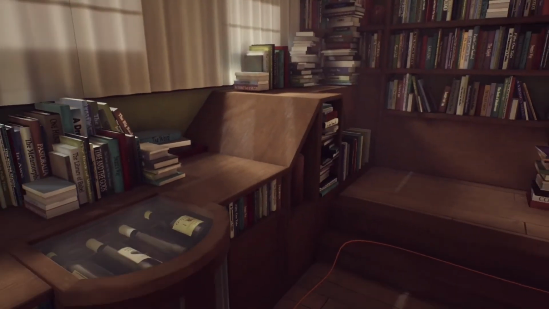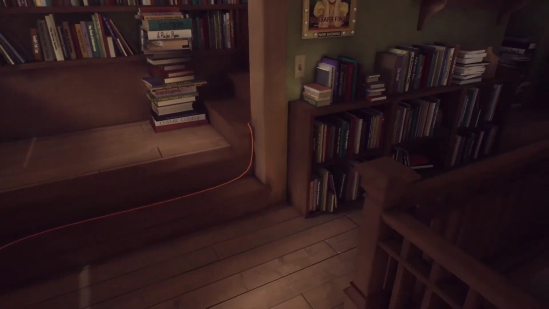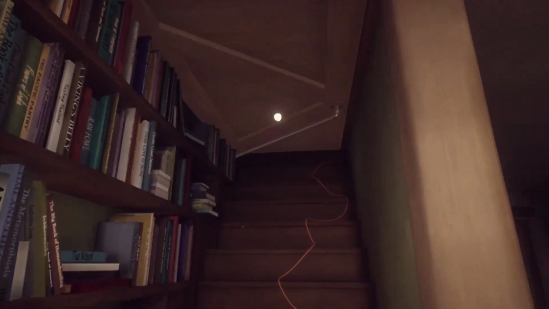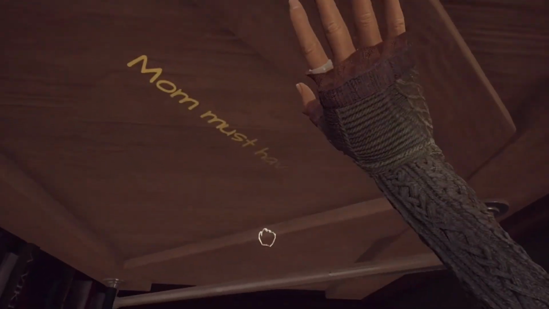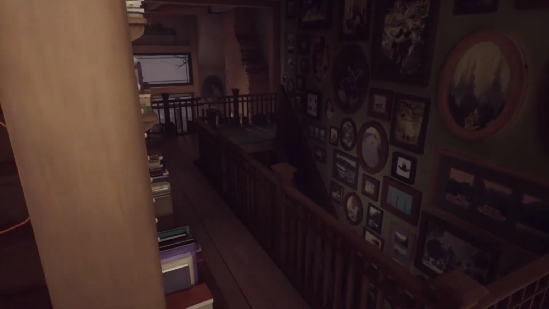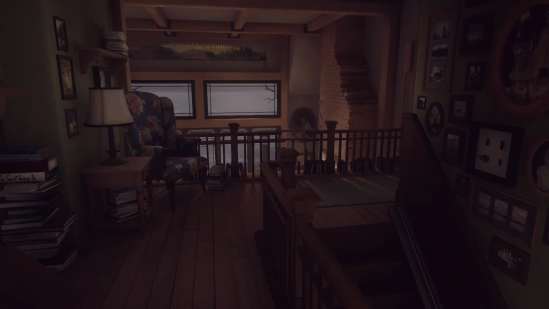We continue to see the massive amount of book motif all the way up to here. That's a weird door. "Mom must have locked the third floor stairs on the night we left." So yet another section of the house we can't get in yet. Okay, we're going to head over here.